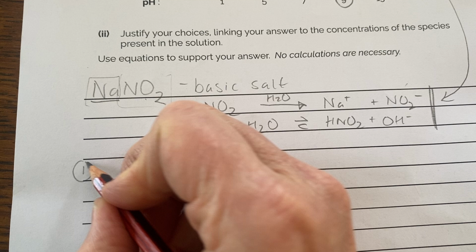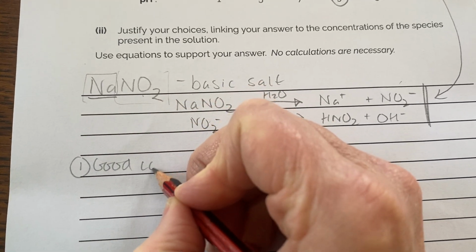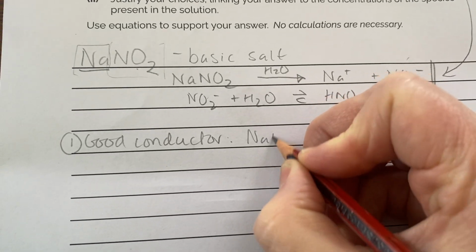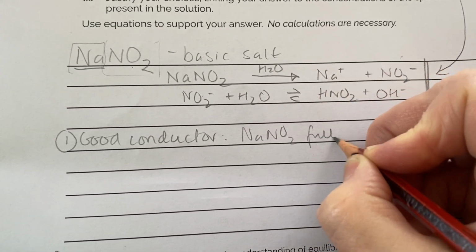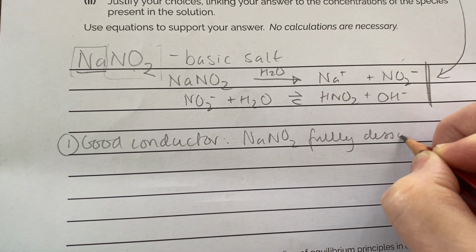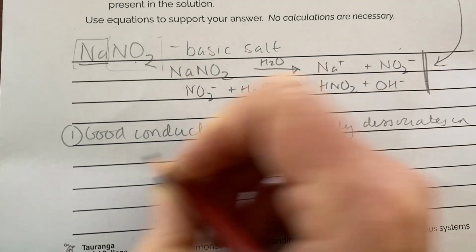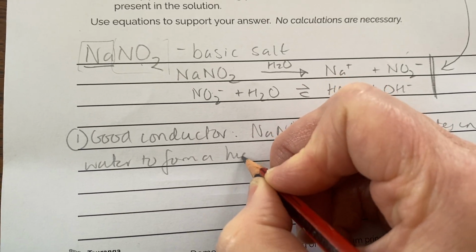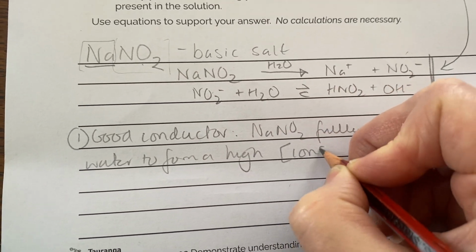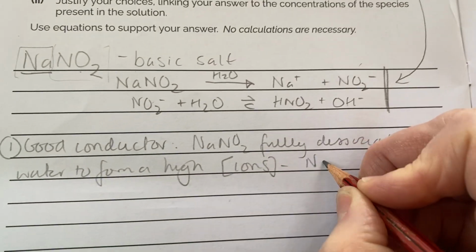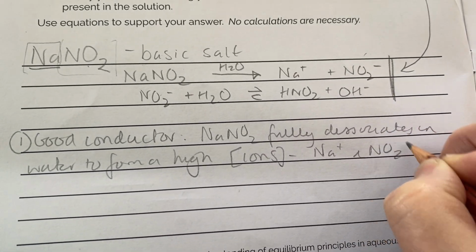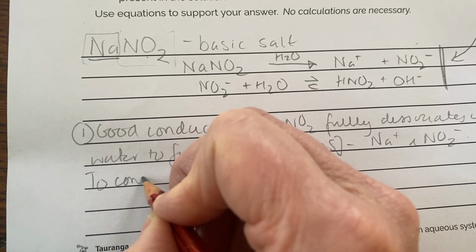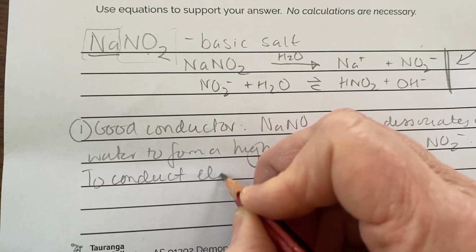So number 1, it's a good conductor. So I'm going to link it to my equations. So NaNO2 fully dissociates in water to form a high concentration of ions, in this case Na plus and NO2 minus, to conduct electricity. Let's get that defined.